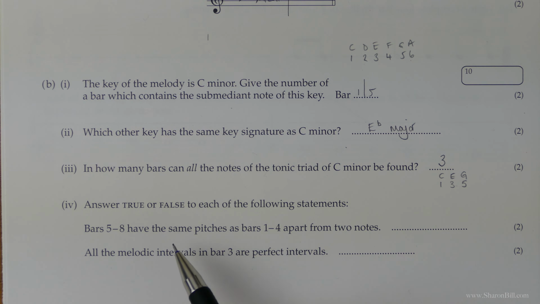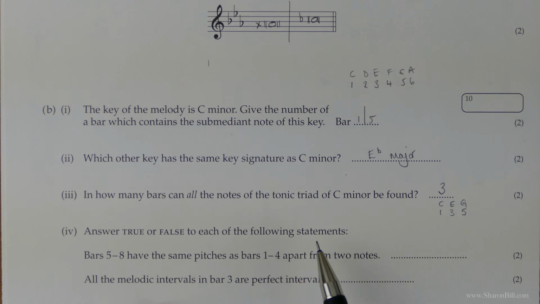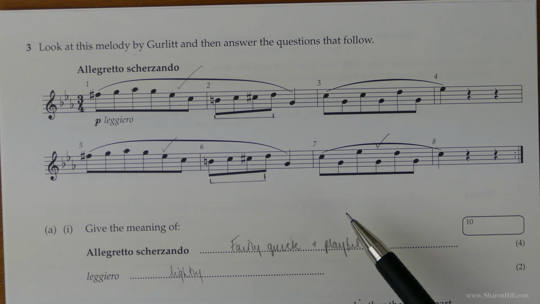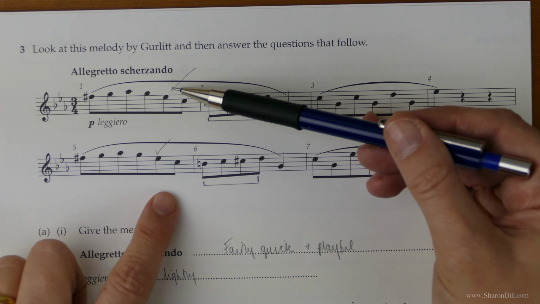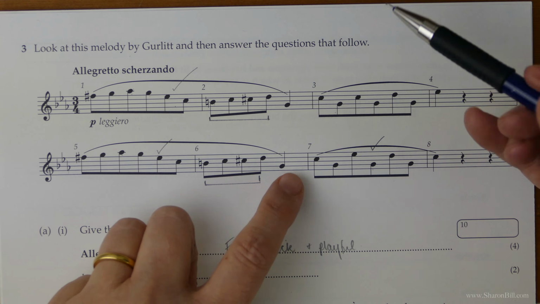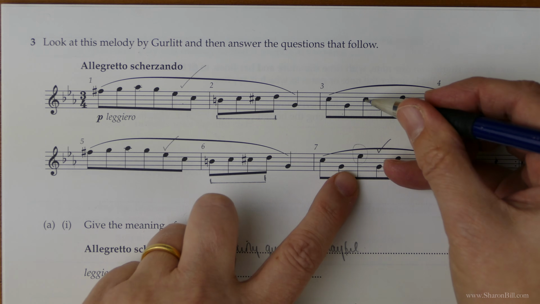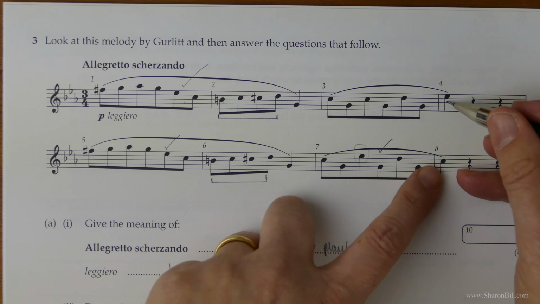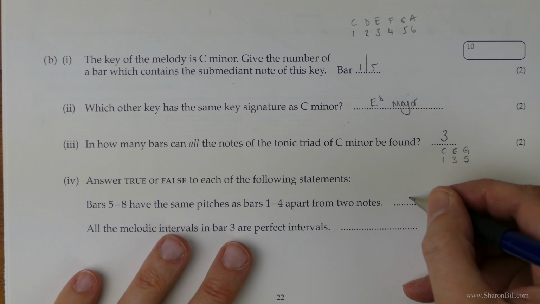Let's look at the next bit. Answer true or false to each of these statements. Bars 5 to 8 have the same pitch as bars 1 to 4 apart from 2 notes. So 1 to 4, 5 to 8, is the same pitch apart from 2 notes. So all of this is the same. Here we have 1 note different, they're the same, and then here there's another note different. So yes, that's correct, just 2 notes different, so that's true.